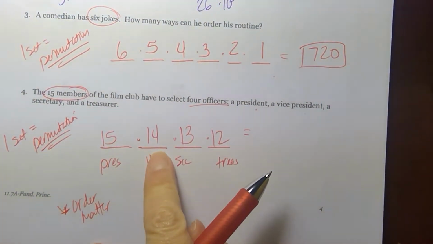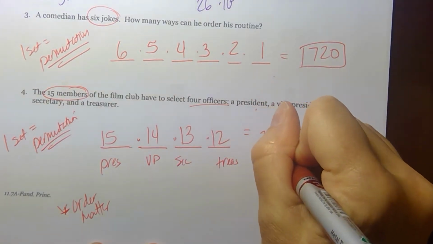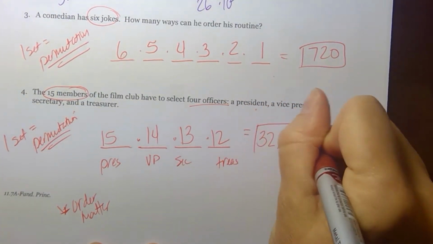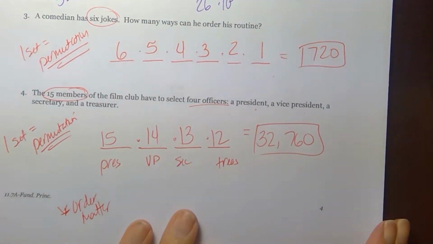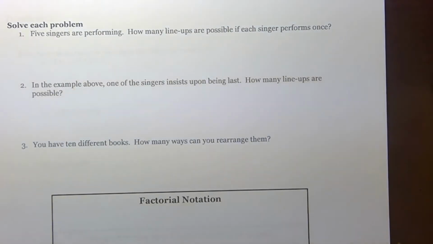I multiply 15 times 14 times 13 times 12. I get a total of 32,760 different ways I can pick the president, vice president, secretary, and treasurer from just 15 club members. That's a lot. Now, permutation, you'll notice if you look at your formula sheet, the permutation formula is much more complex than what we're doing. We do kind of a simplified version. You're welcome to use the permutation formula, and we'll talk about it here in a little bit. But I usually just do the simplified version of calculating permutations.